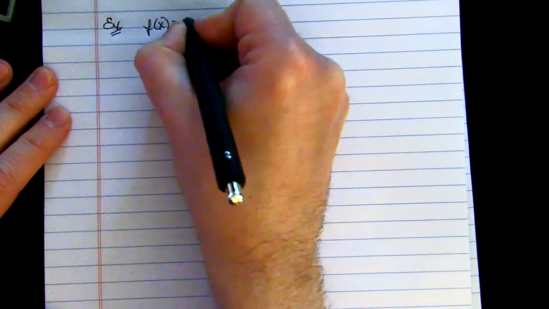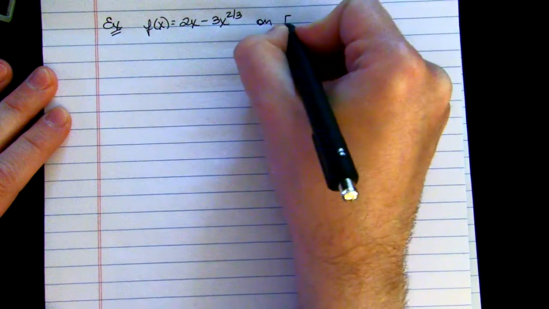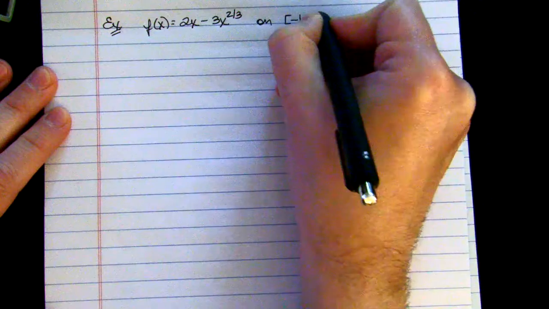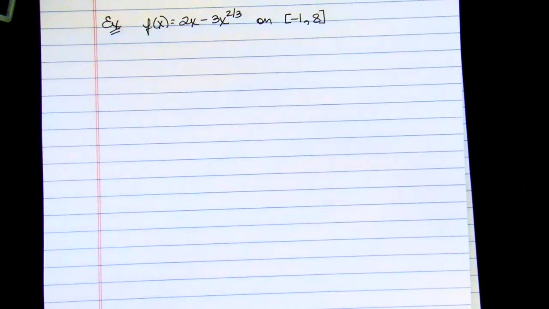Let's find the absolute extrema, the absolute max and min of f of x equals 2x minus 3x to the 2/3, which I'm going to do on the closed interval from -1 to 8. See if you can find your derivative, and then see if you can find your critical values and send those in.